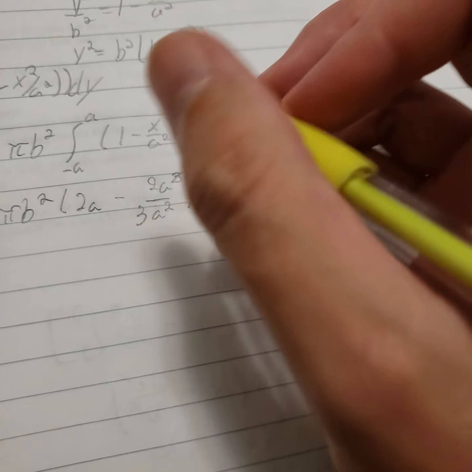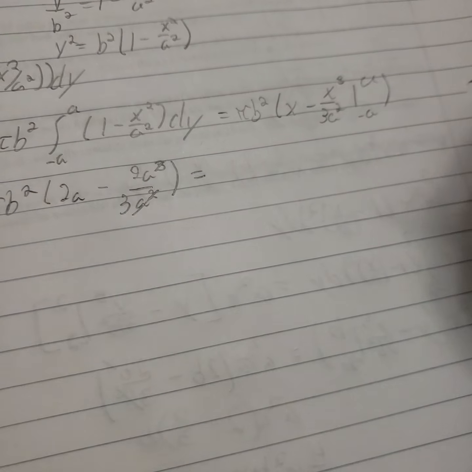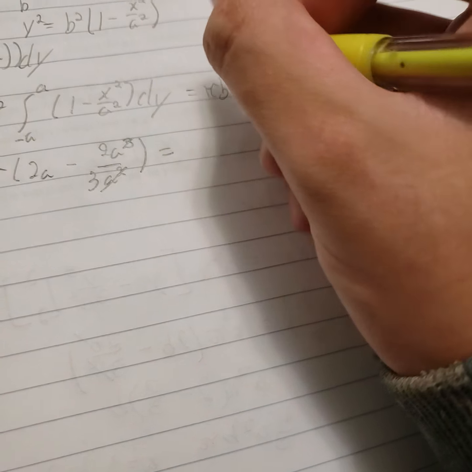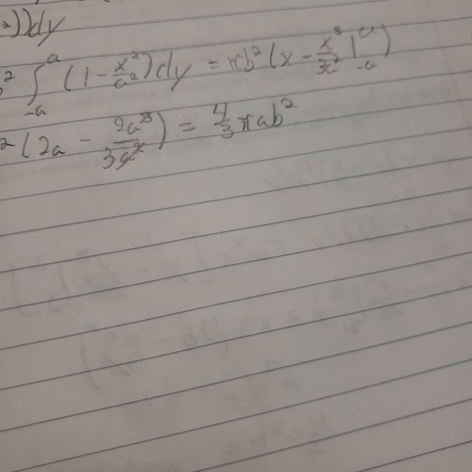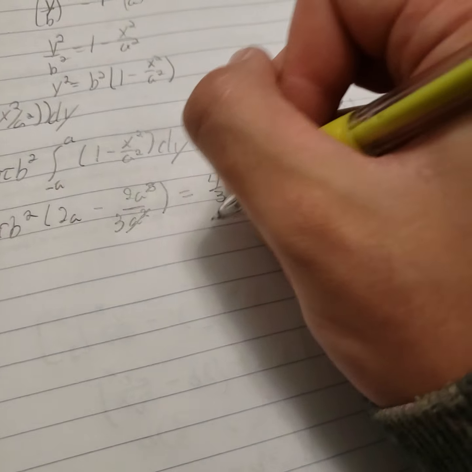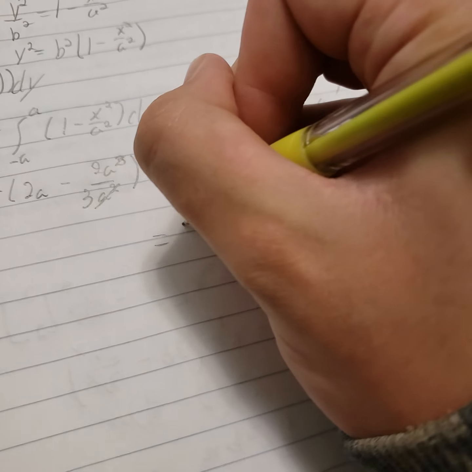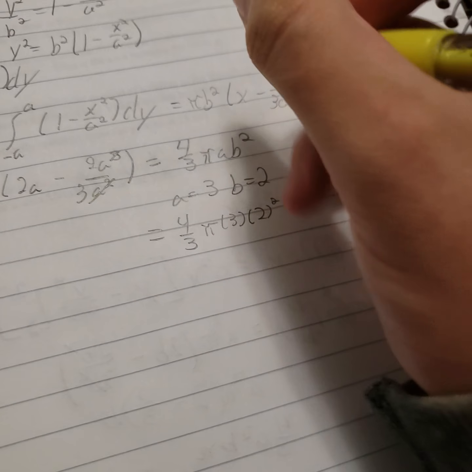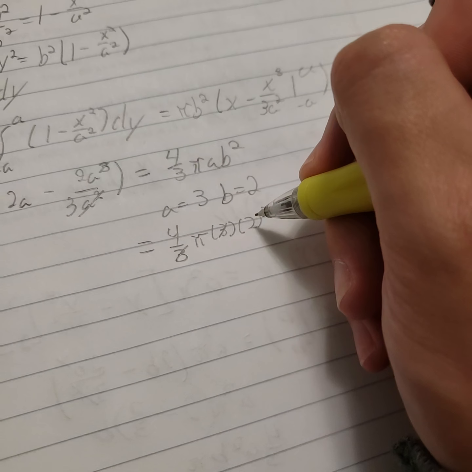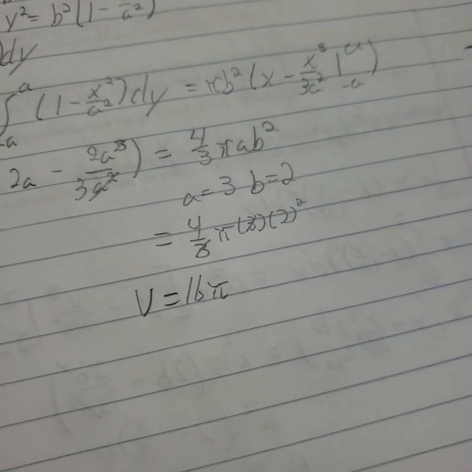Cancel out the 3 in the top and the a squared in the bottom. You get 2/3 a. 2 minus 2/3 a is just 4/3 a, just like the last one. So we get 4/3 pi a b squared. Plugging in a equals 3 and b equals 2, you get 4/3 pi times 3 times 2 quantity squared. 3's cancel out, and you get 4 times 2 squared, which is also 4. So you get 16 pi, which is equal to the volume.